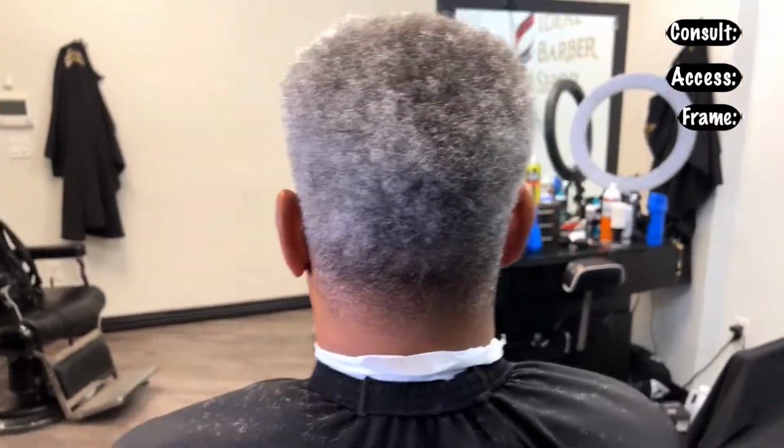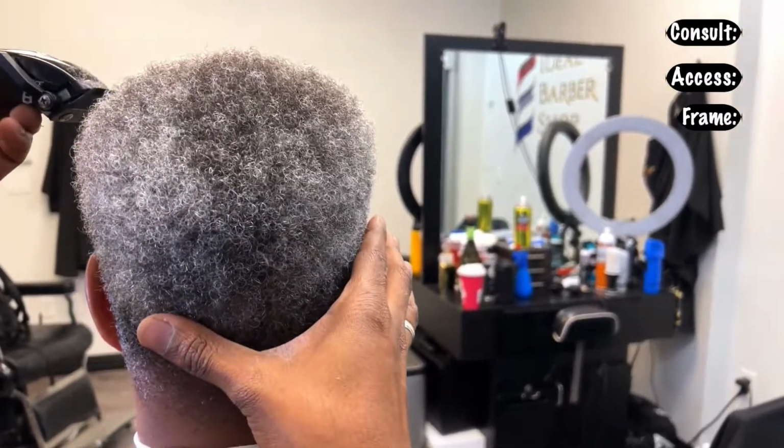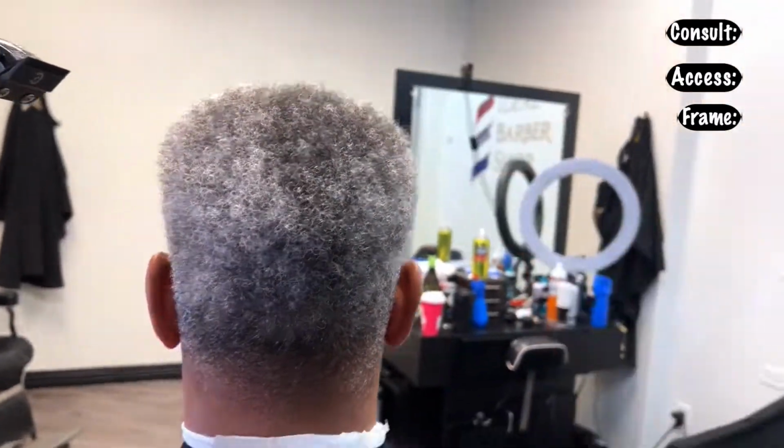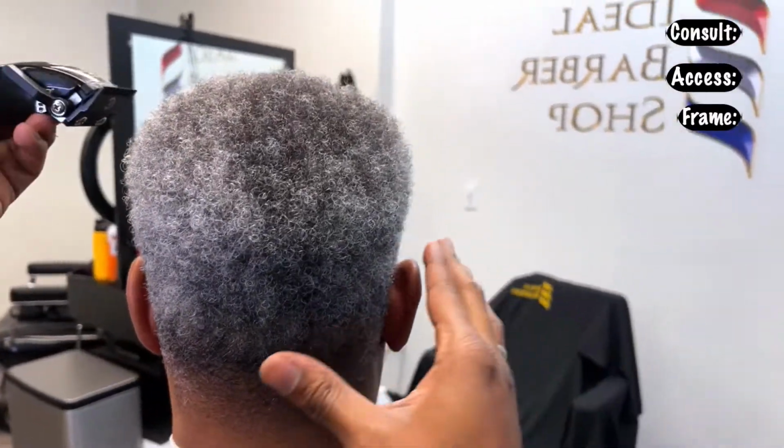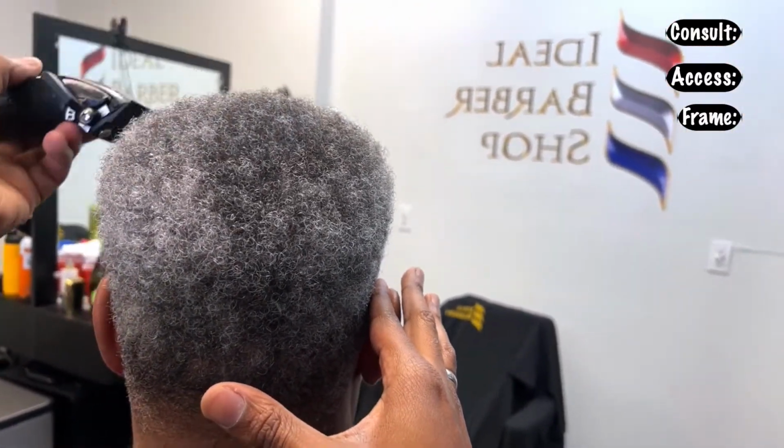All right, so let's break this down. There's a little bit more here on the top to the right than there is on the left, so I'm going to knock a little bit of length off.